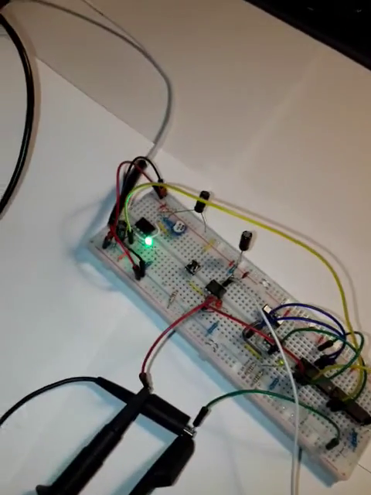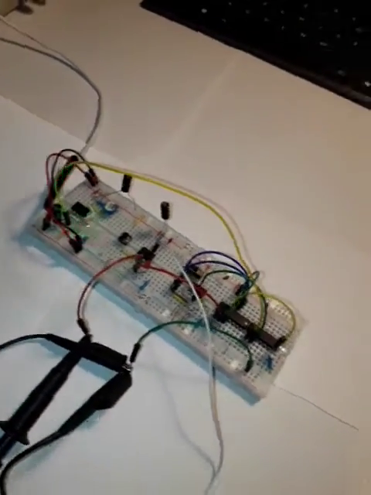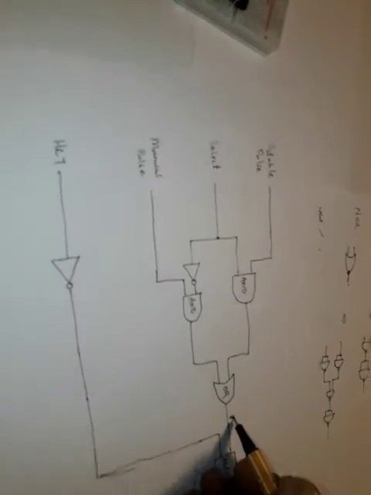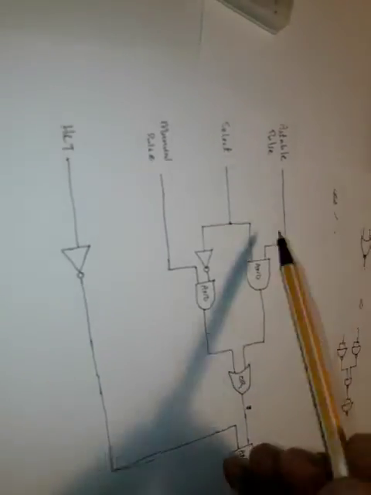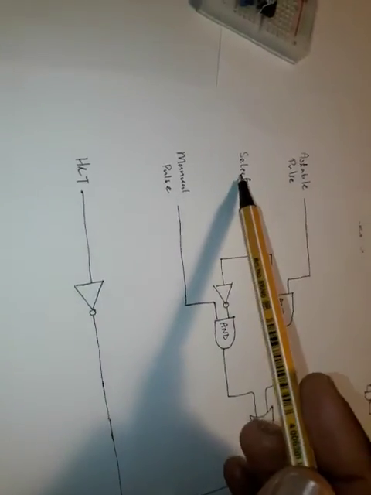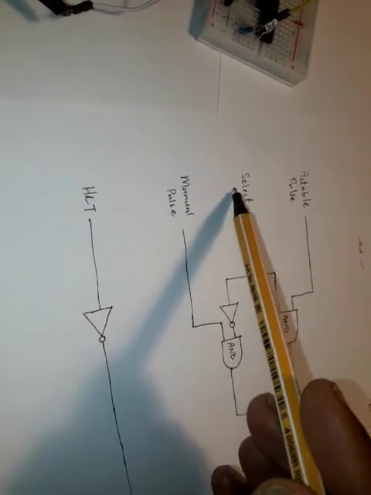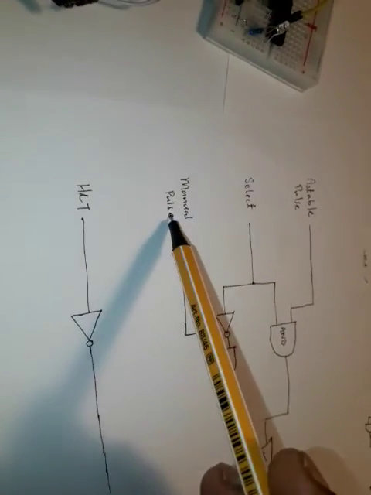So now I was able to put up this sketch, and this is a logic gate to combine all and get my pulse here. So I have the astable pulse, I have the select pulse, and the manual pulse is the bistable pulse.